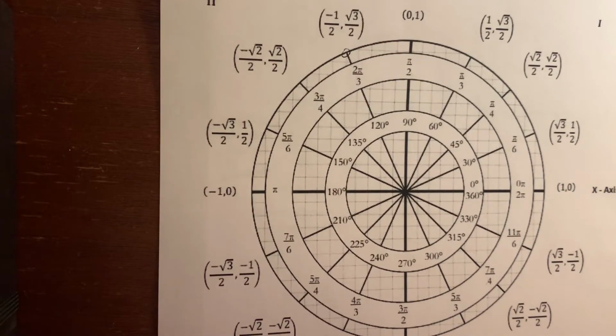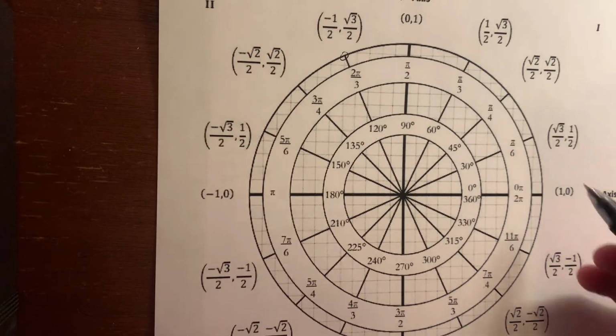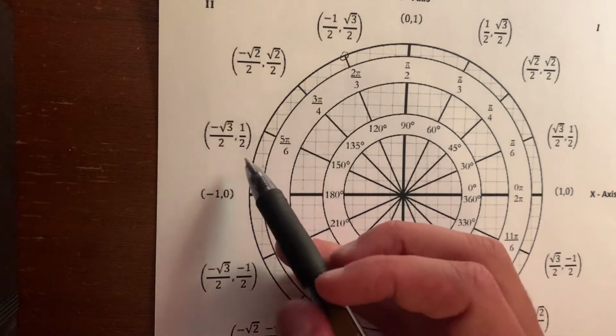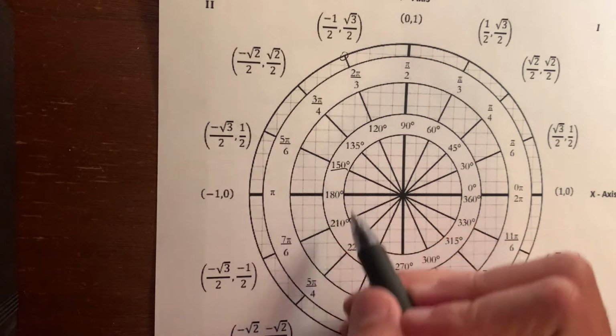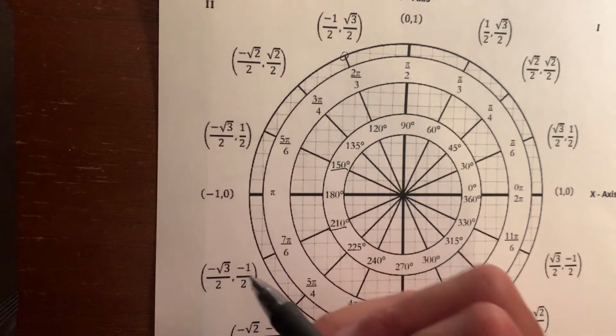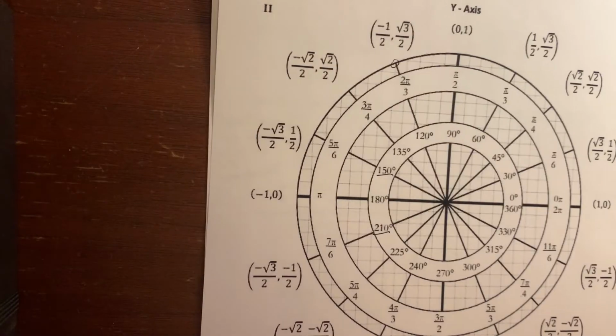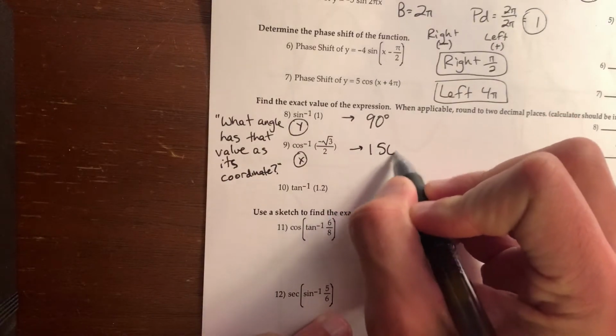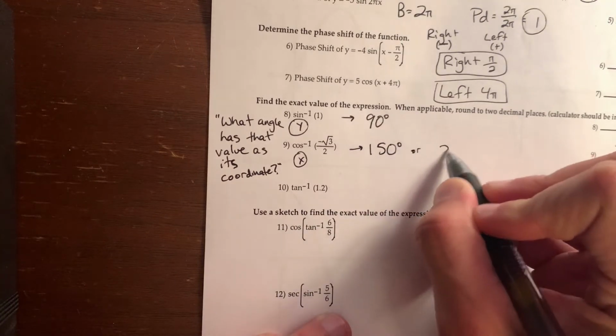Looking at my unit circle, negative x values would be over on this end of the coordinate plane. I see a couple: 150 degrees and 210 degrees. Both have negative square root of 3 over 2 as an x coordinate. So I could say 150 degrees, I could say 210 degrees.